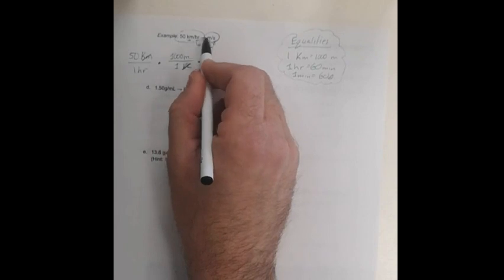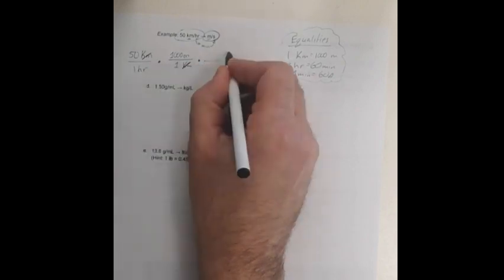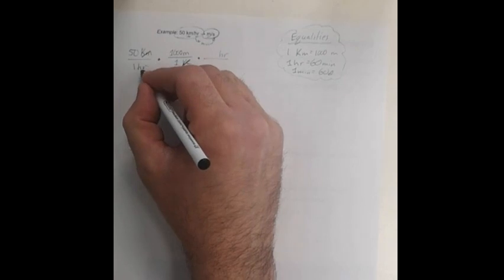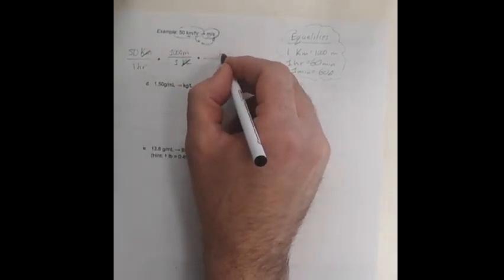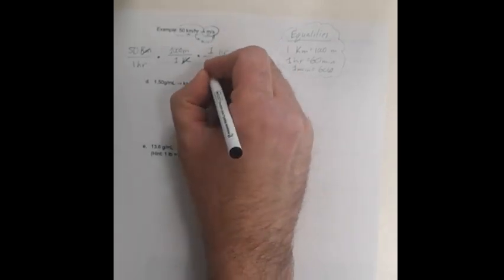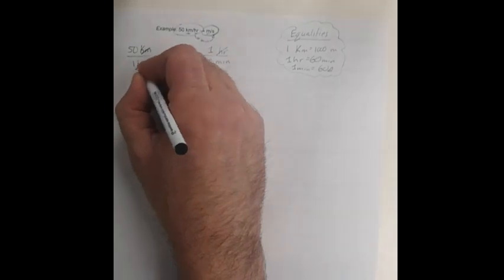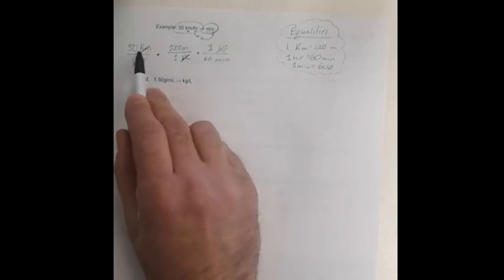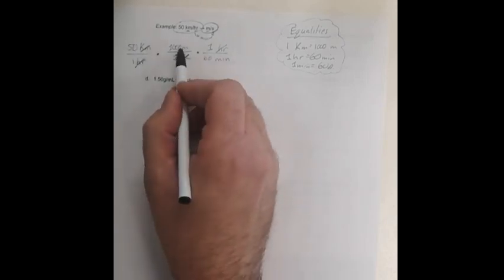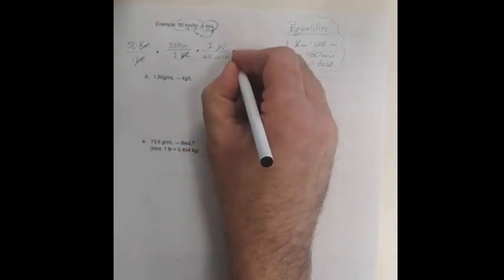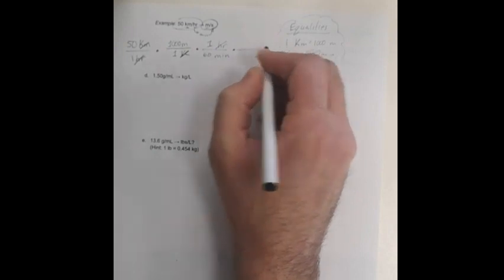Now, I don't know how to go from hours to seconds in one step, but I do know how to go from hours to minutes. So let's eliminate the hours unit by putting it on opposite sides. If it's the denominator here, we'll put it on the opposite side here, the numerator. 1 hour is 60 minutes. Because they're on opposite sides, numerator and denominator, they'll cancel. If we multiply this through now, 50 times 1,000 divided by 60, we would have meters per minute. But we're not solving for meters per minute. We're solving for meters per second.